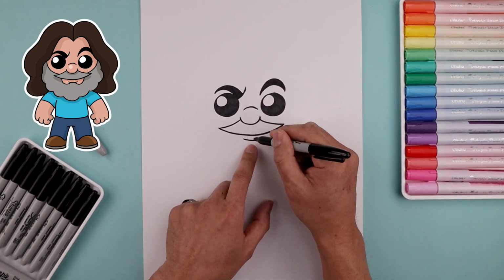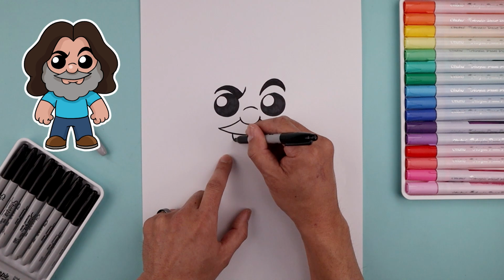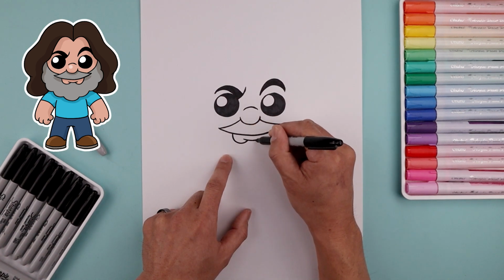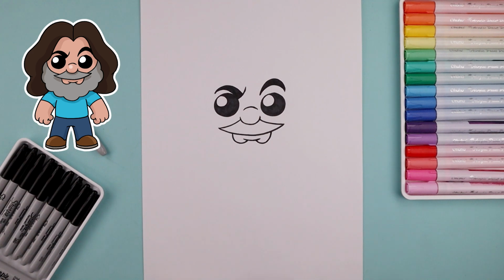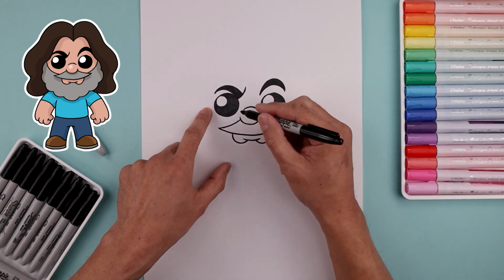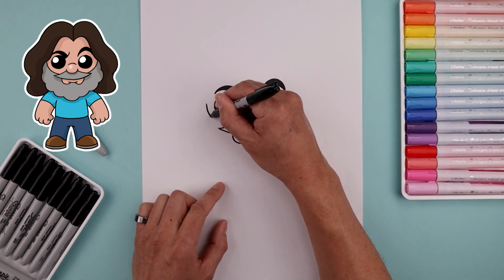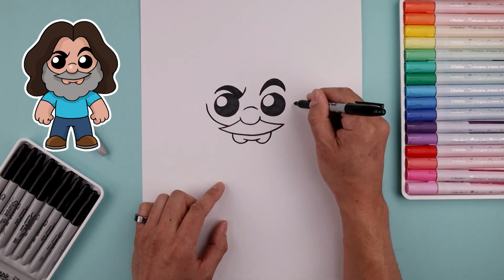Now we tuck the beard in underneath, stepping over towards the left, goes down and up underneath, go to the right and do the same thing. Now let's go to the outside of the eyes, step out and draw the edge of the beard. We're going to come down and then in behind the side of the mustache.